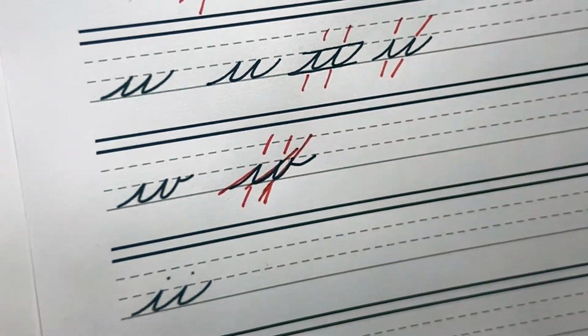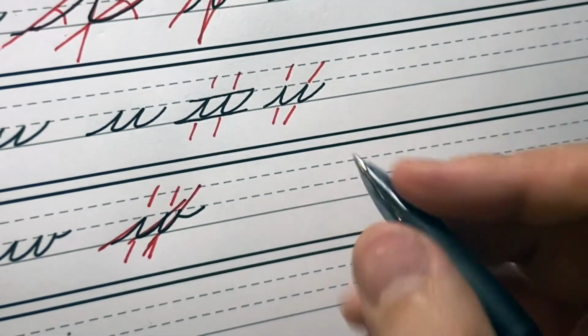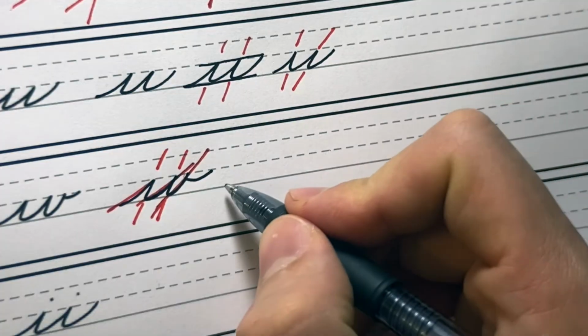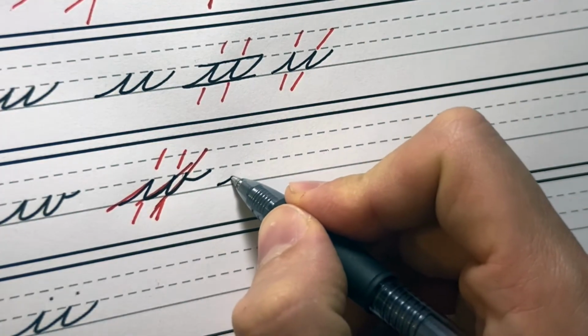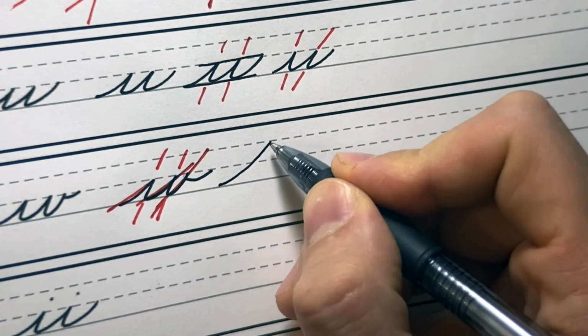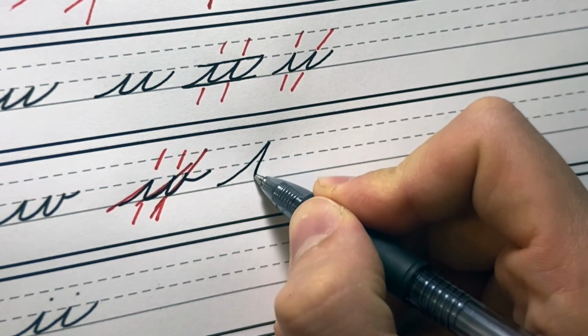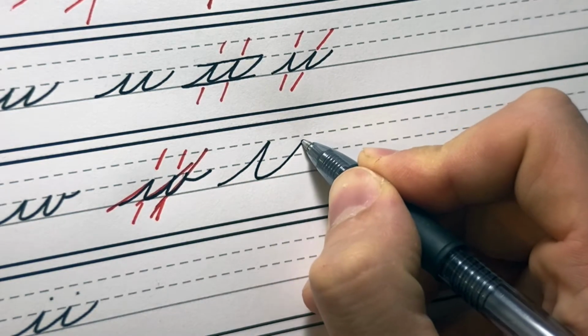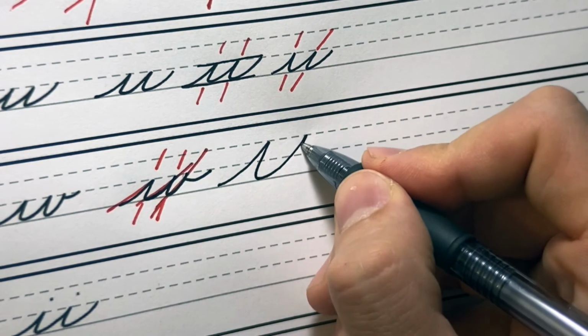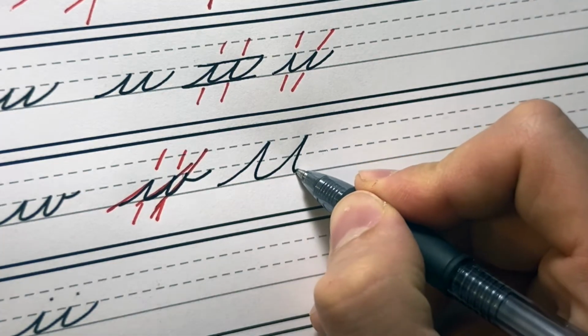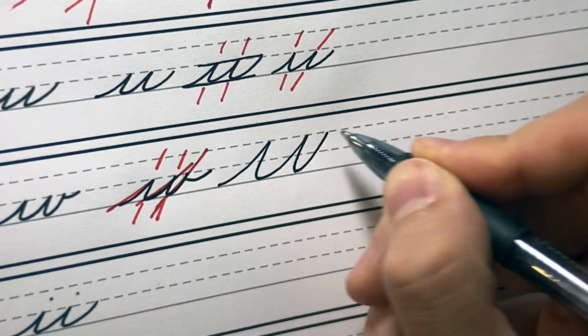All right. Maybe drawing it big would be helpful here as well. I'll go up to the TD line as an example, just to show a bigger letter. Come down on the main slant, exit on our connective slant, come down on the main slant, and then exit on a steeper angle.